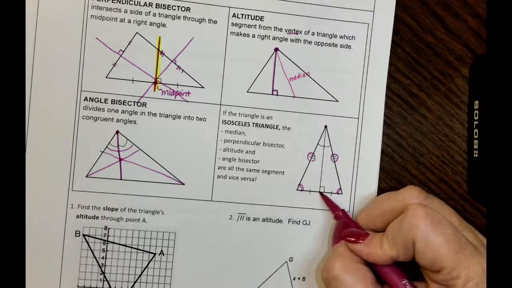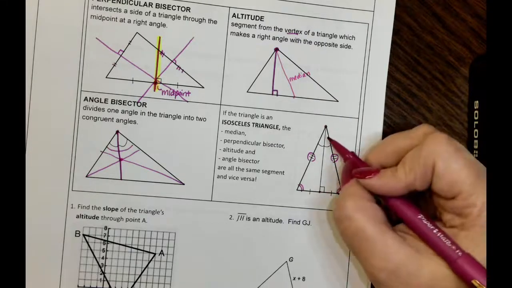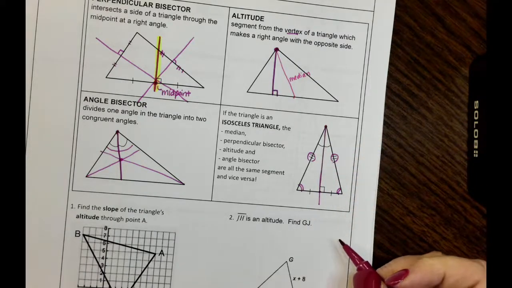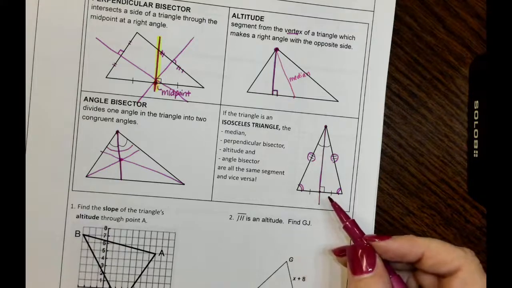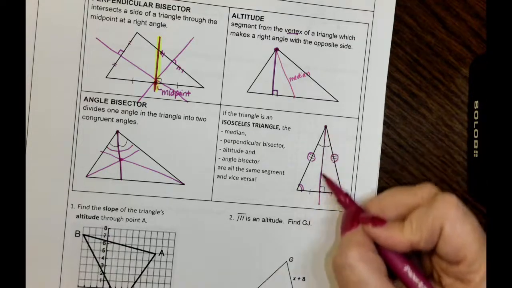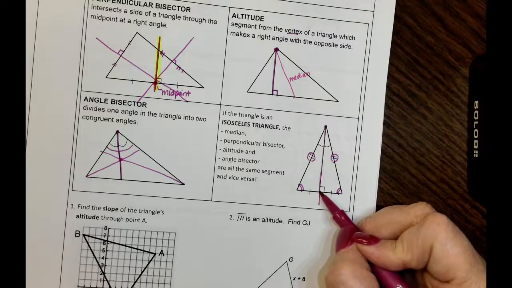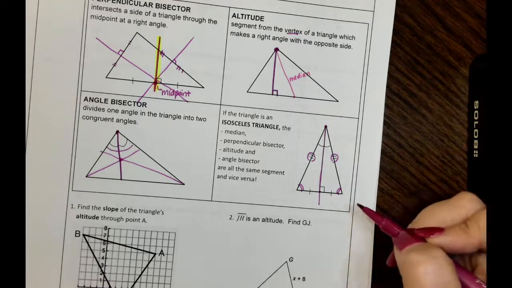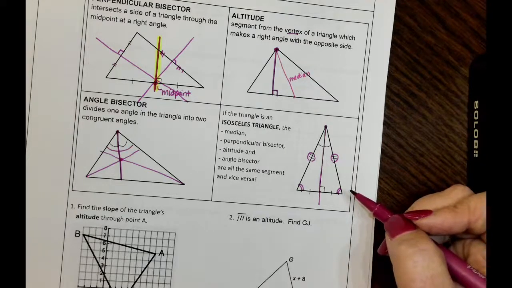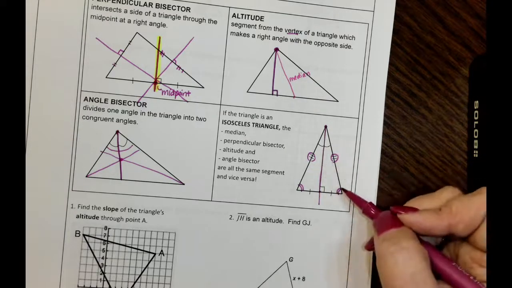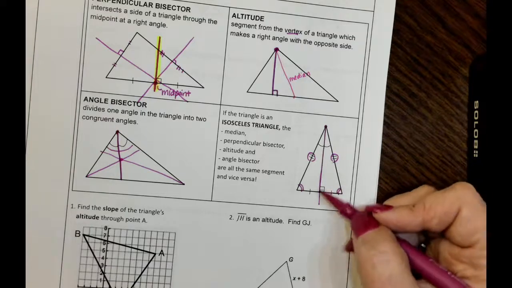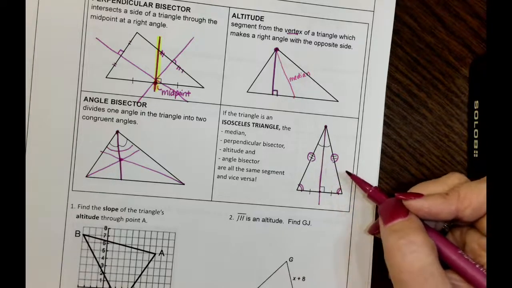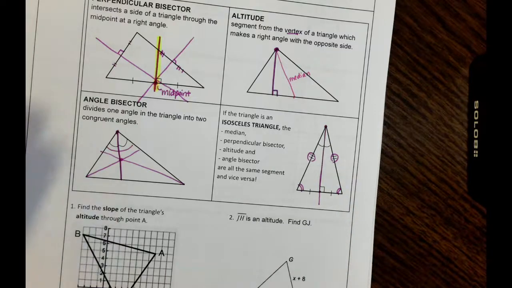The perpendicular bisector is perpendicular through the midpoint, and the altitude, which goes from the vertex perpendicular to the opposite side, and the angle bisector are all the same segment. So if you know that the triangle is isosceles, then you know all of those things are going to happen. Or if all of those things happen, then you know that the triangle is isosceles, and that's useful for us later on.